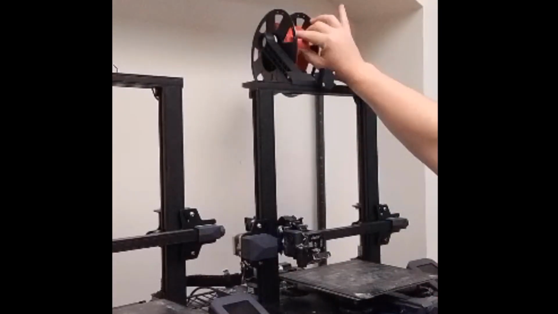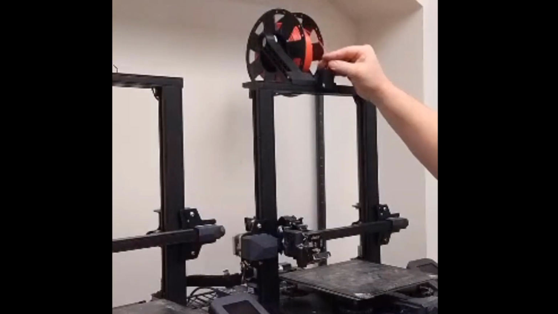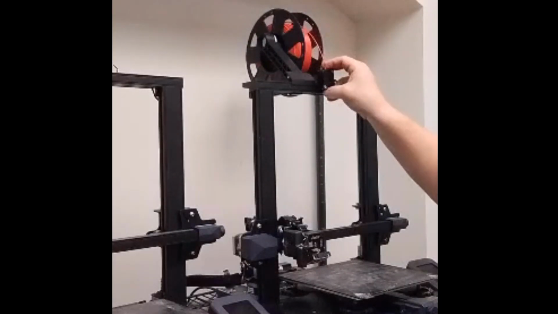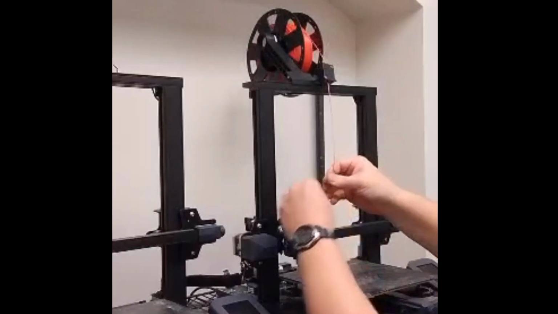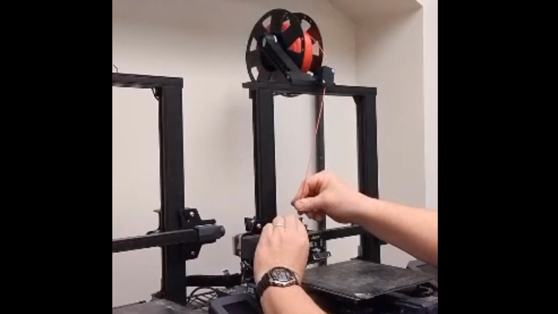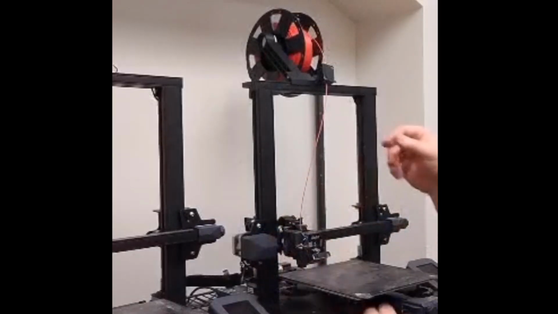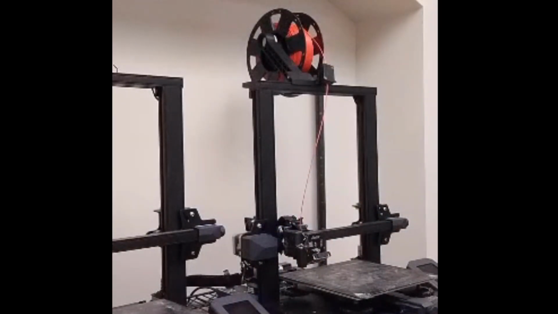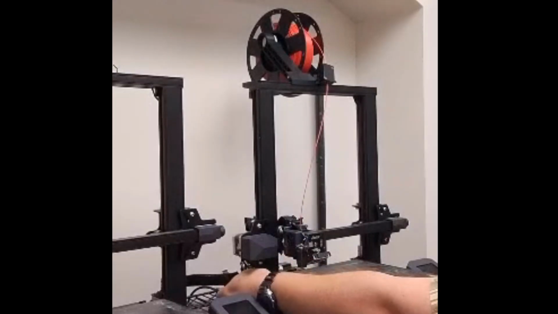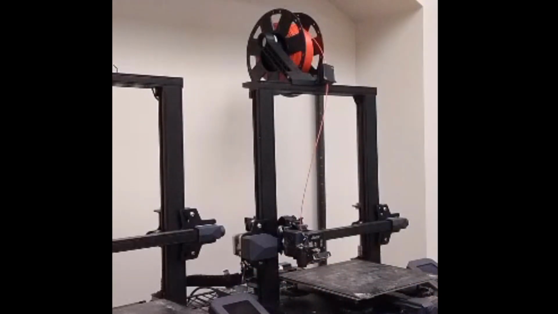I'm going to load the new spool of material, run it through this sensor, push down on this lever, and make sure that the material goes down in there fairly well and doesn't pull back out. I'm going to turn on the printer. I have the SD card. I'm going to insert that into the front of the printer.